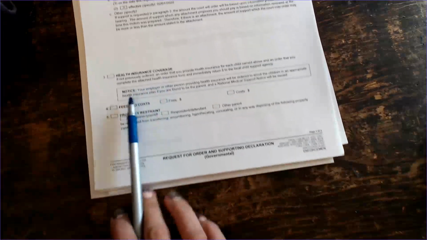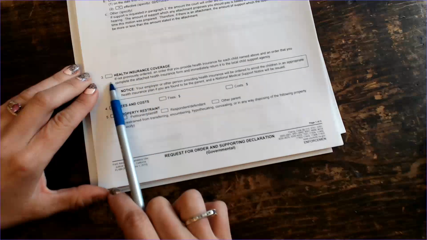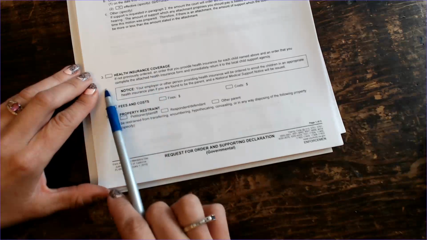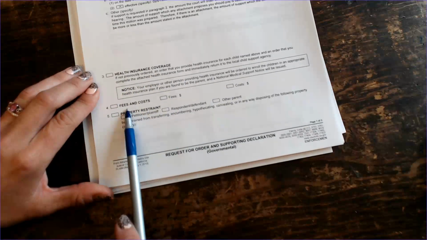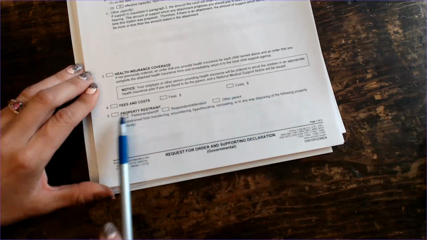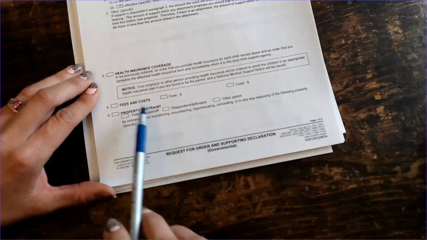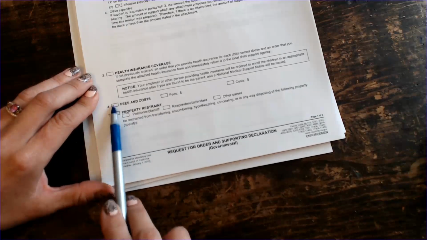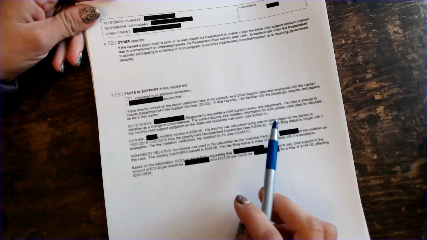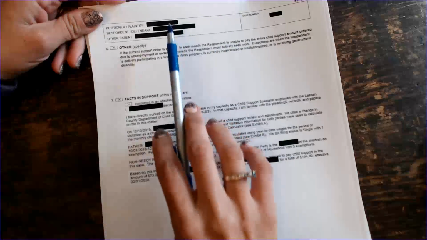Now, if we were asking for health insurance orders, that box here would be checked. I'll go over health insurance orders in another video. If fees or costs were asked for, we'd put that there. If property restraint were asked for, we'd put it there. Very rarely do my offices ask for anything in 4 or 5. So here is really the reason why we're asking for these things on this next page.